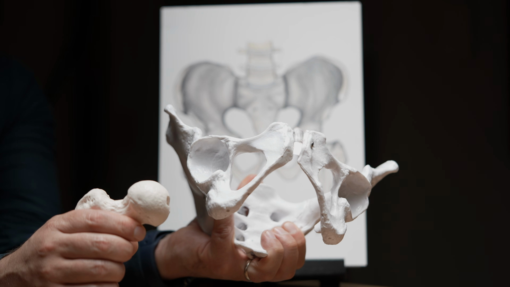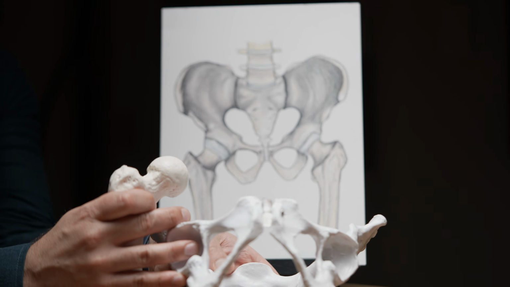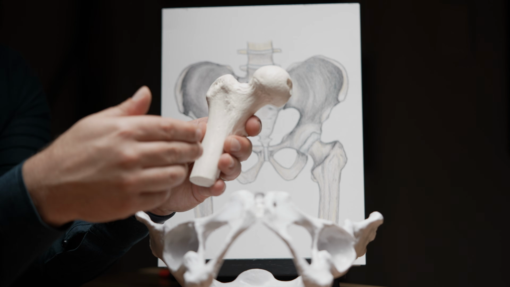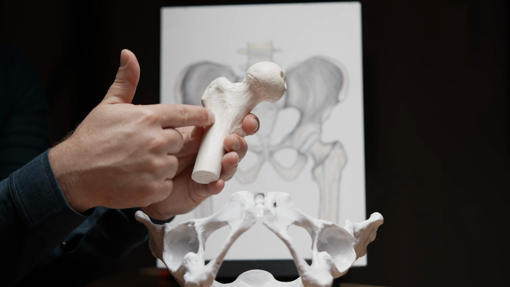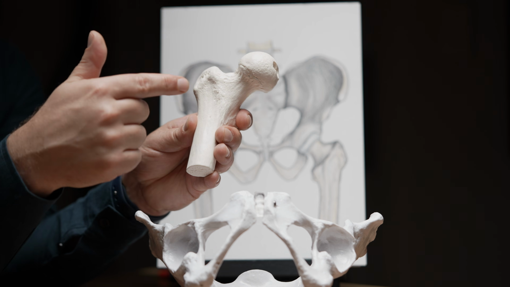This is the femoral head, and the femoral head is covered with cartilage. Let me place this down for a moment. If we just focus on the proximal femur, we have the head, as I mentioned, the neck, and this is the subtrochanteric region, and this is the trochanteric region.